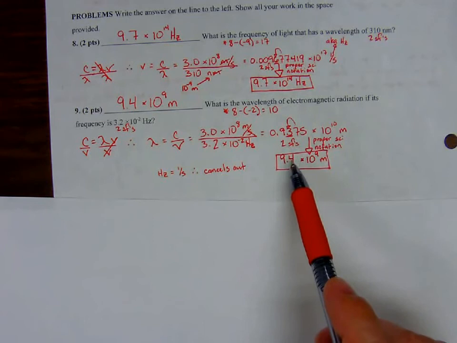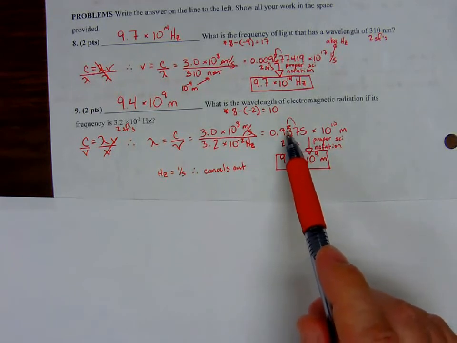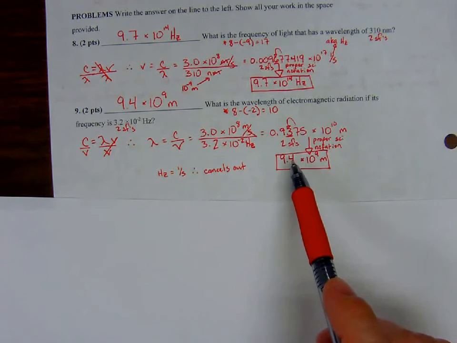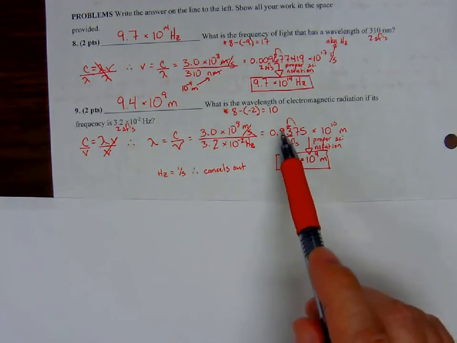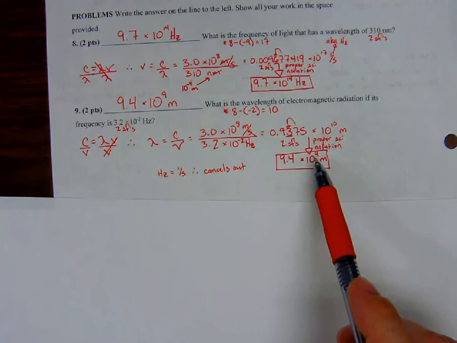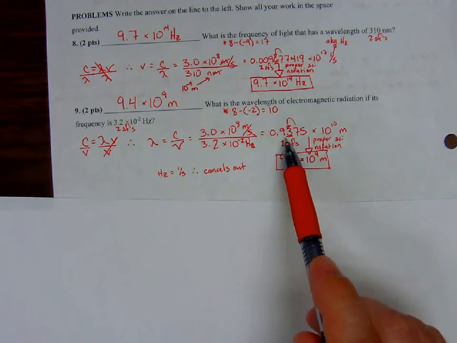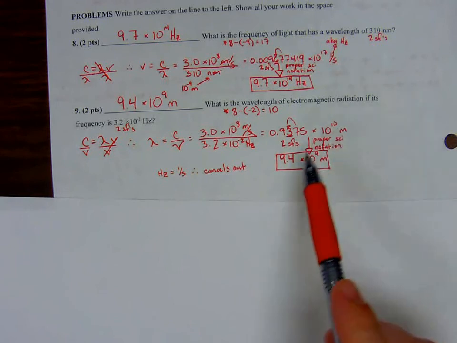Well, that's not allowed. We can't change the value of the expression, so we have to balance out the fact that this number got bigger by making the exponent smaller. Okay? So you can already tell I moved the decimal 1 place, and so I'm going to have to change this exponent by 1. The question is always, well, is it 1 bigger or 1 smaller? Remember, this first part of the value got bigger, and so in order to balance that out, the exponent needs to get smaller. So my final answer that I report is 9.4 times 10 to the 9th meters.